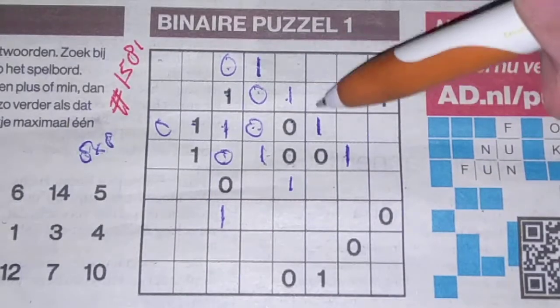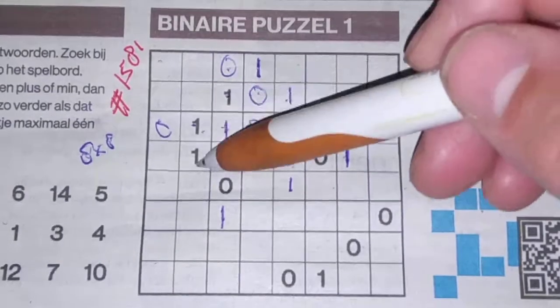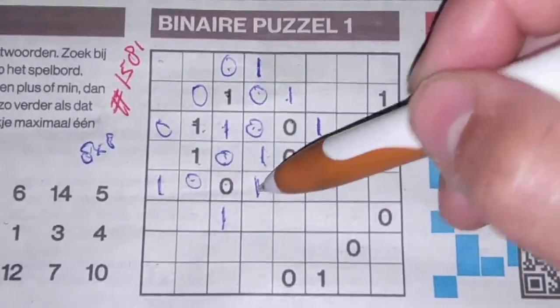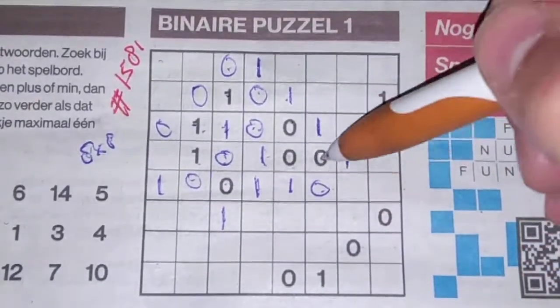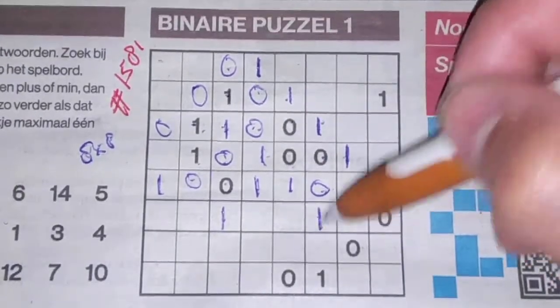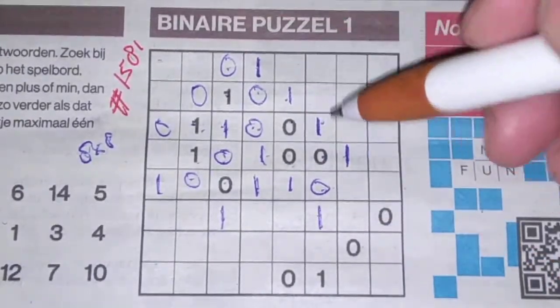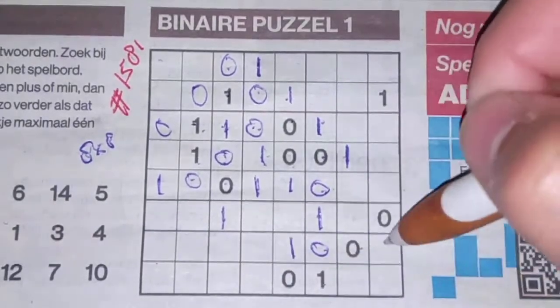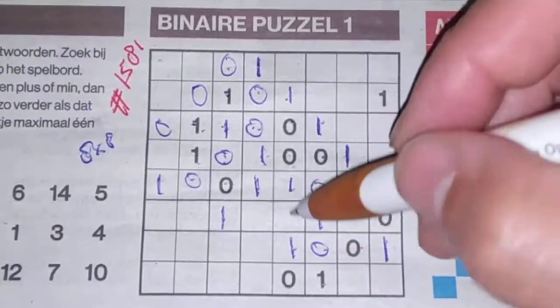Double one, here no, there no. Double zero, here one, there one. Double one, here no, there no. Double zero, here one, there one. Between two ones comes a zero. Double zero, here one, there one. Between two ones comes a zero.